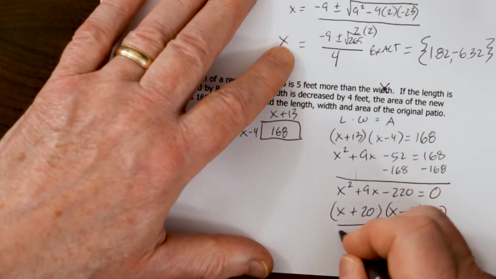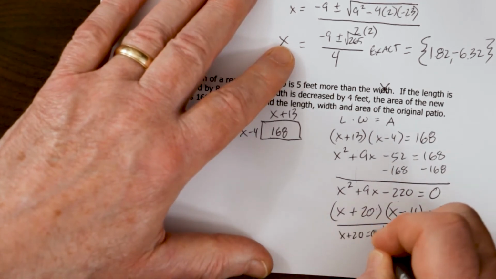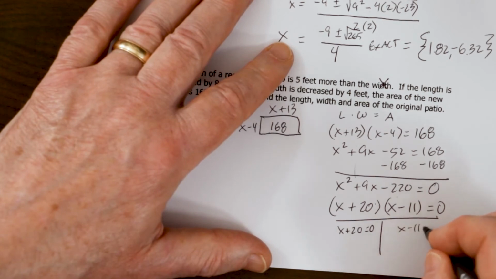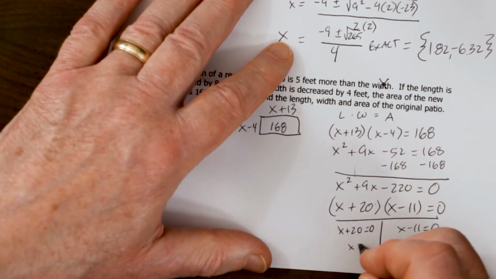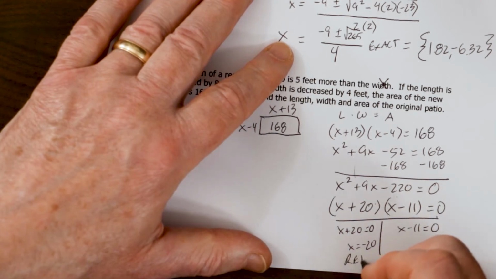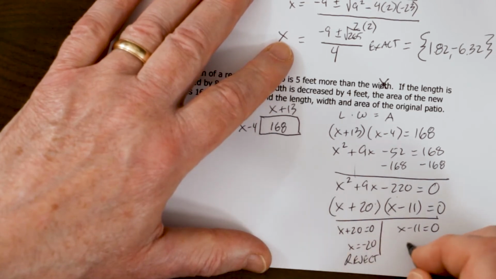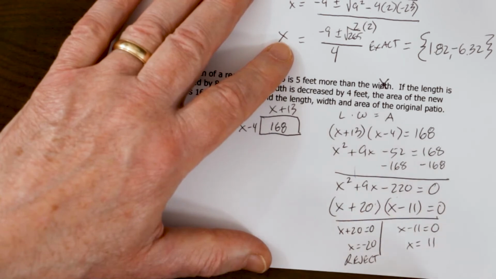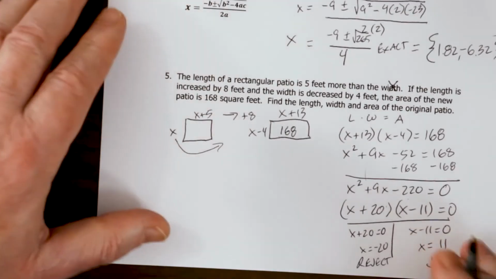T-chart, x plus 20 equals 0, x minus 11 equals 0, so x equals negative 20, which is impossible, and you have to write reject, and then x equals 11. And that gives me a smiley, but I'm not done.